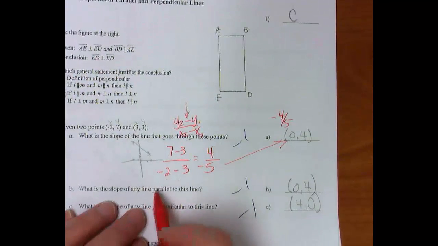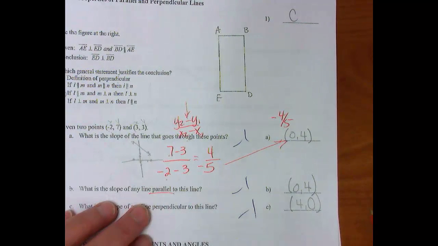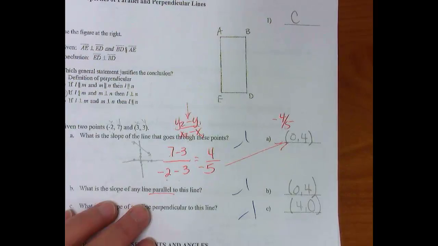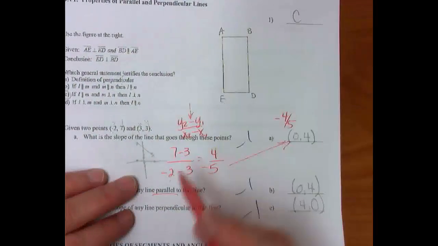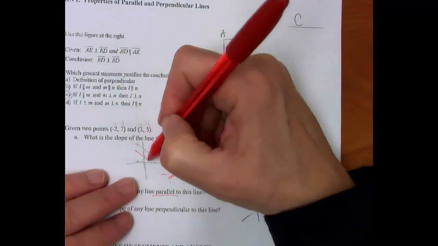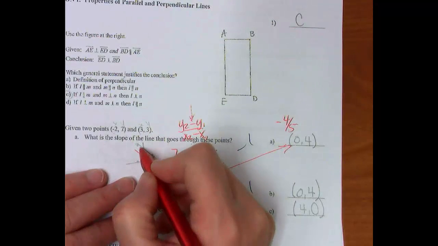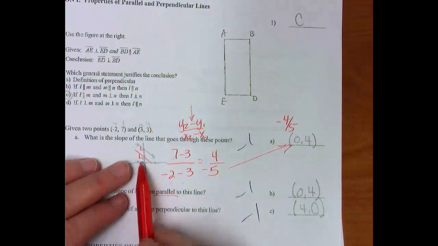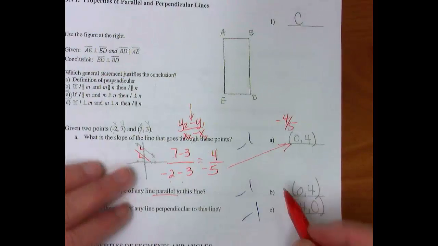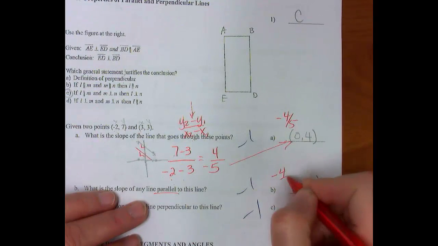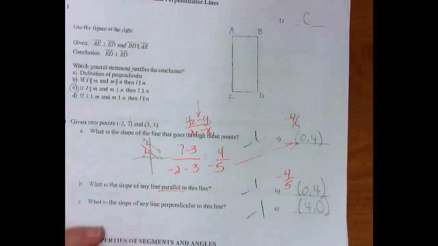Now, I want the slope of any line parallel to this line. Well, parallel lines have the same exact slope, because look at the picture that you drew here. If I drew a line that was parallel to that, you can see its rise over the run is going to be the same on both. So this would also be negative 4/5, the same slope.